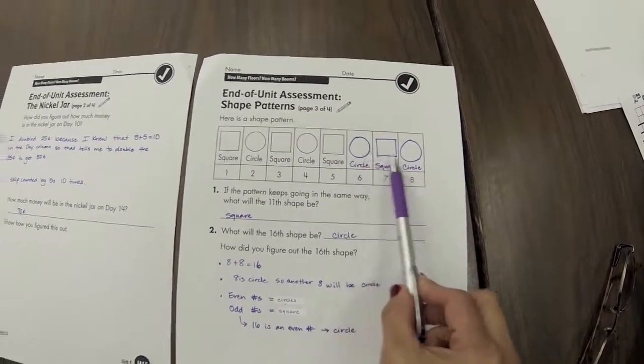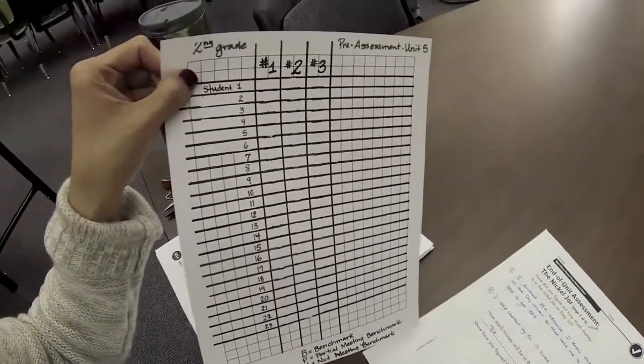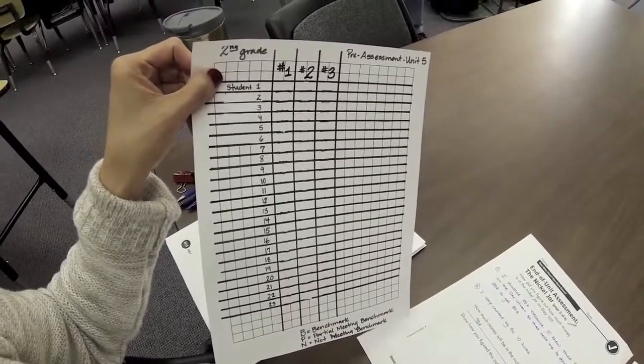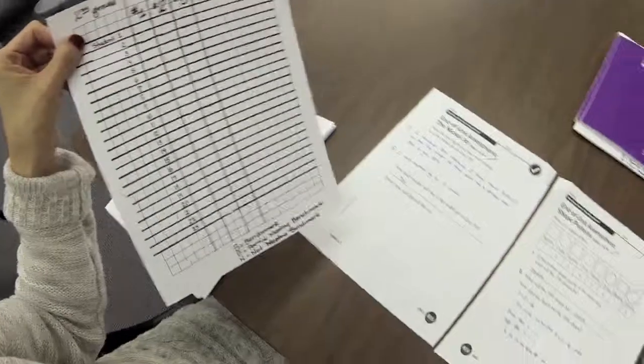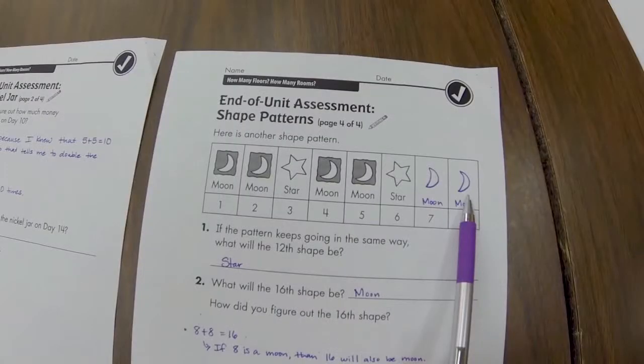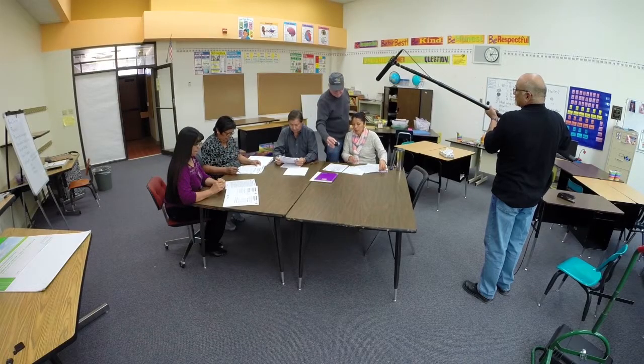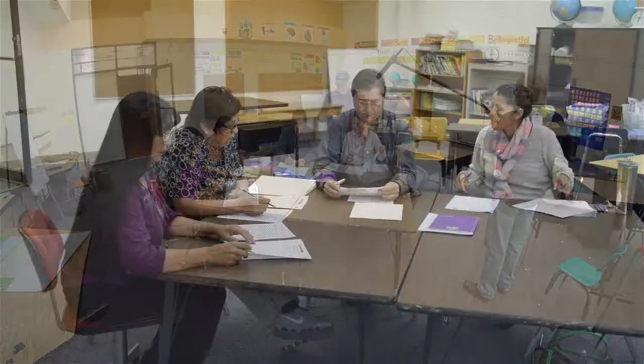Benchmark, if they filled in the rest of the pattern. If they got some of it correct, partial; nothing, then not meeting benchmark. On the last page, M17, same thing, just the graph. I just want to make sure that they put moon at the end to continue the pattern. So that'll be number 3 on your score sheet.